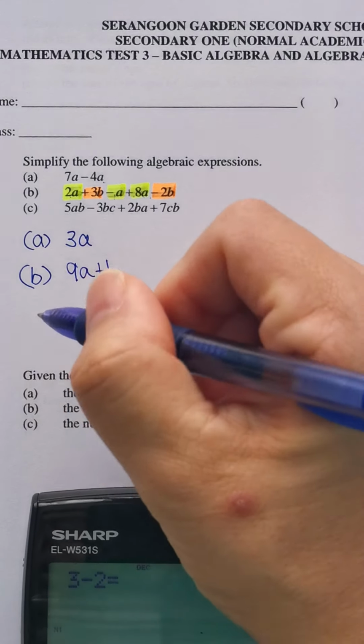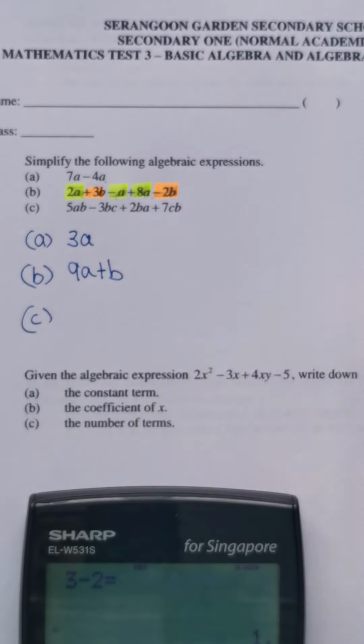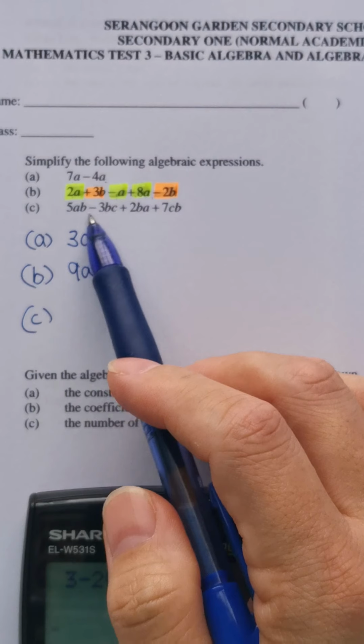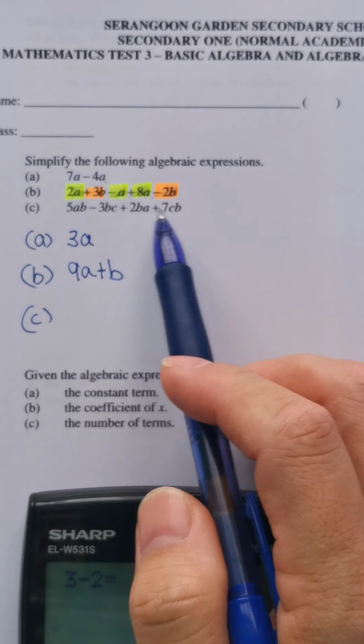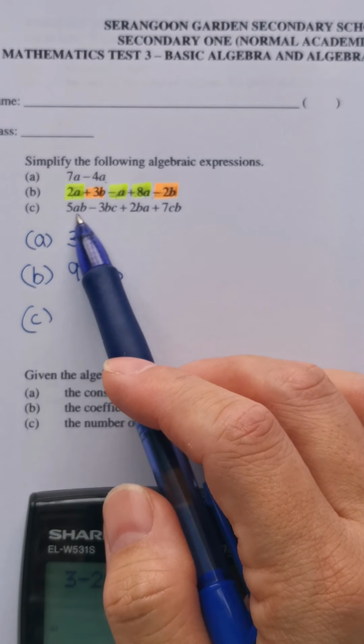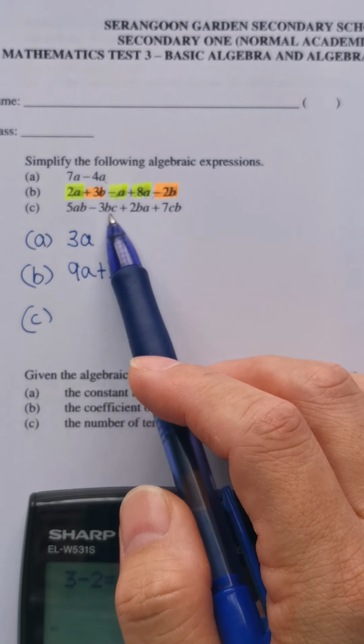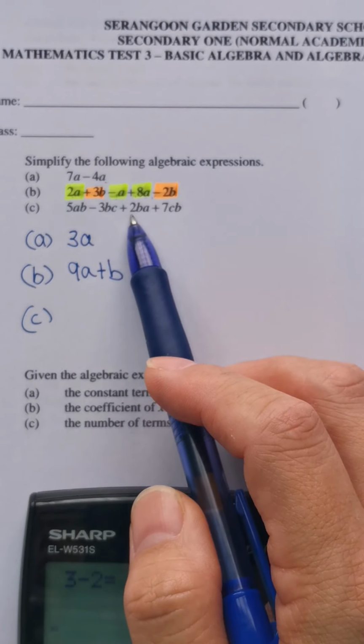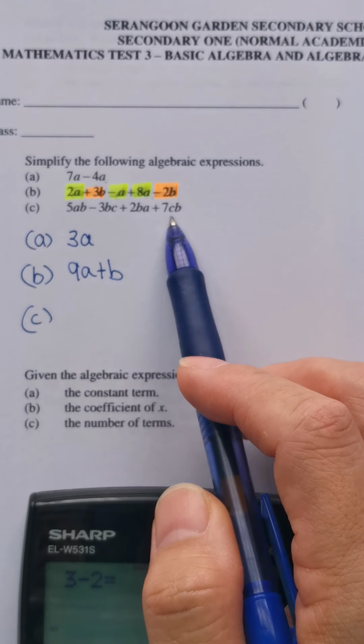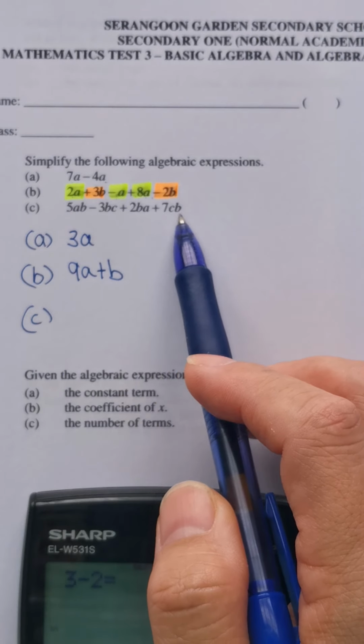And for C, C is a bit different. If you notice, we have 4 terms here. The first term is 5AB, the second term is negative 3BC, the third one is 2BA, and the last term is 7CB.